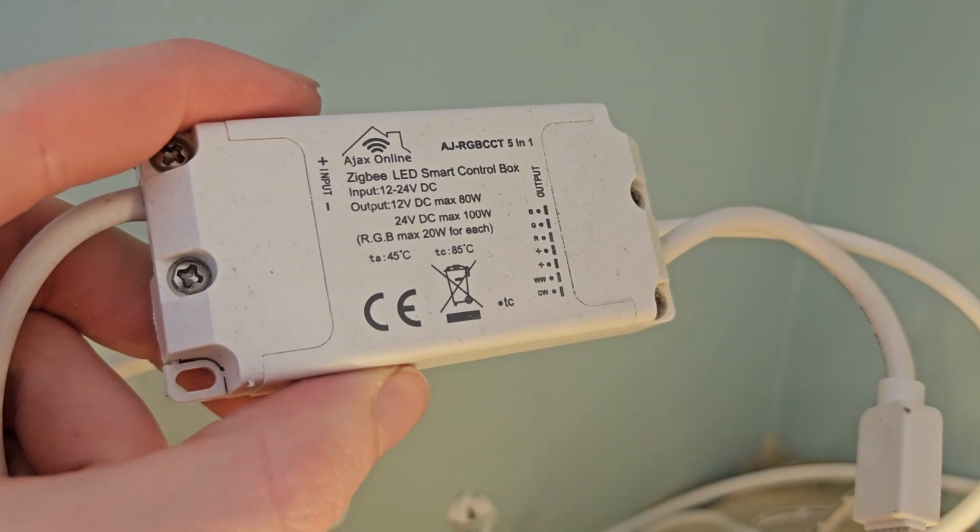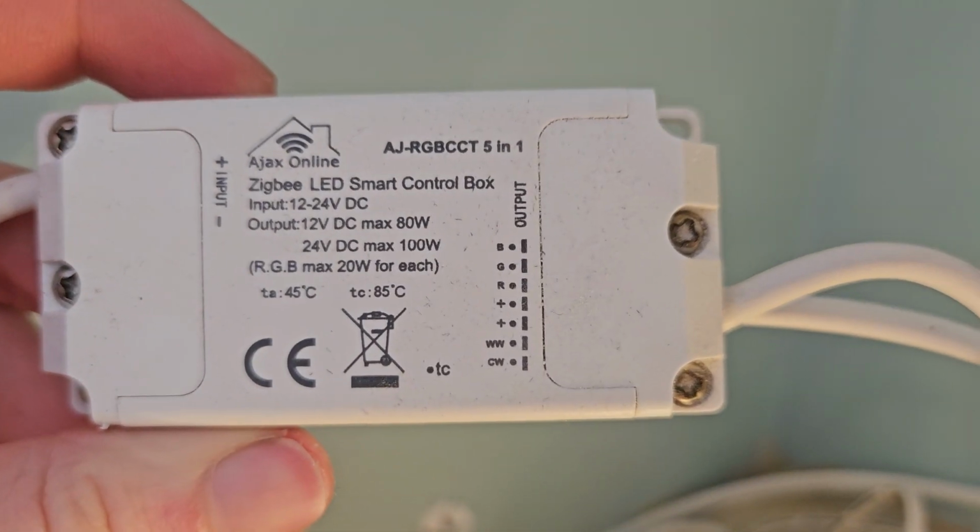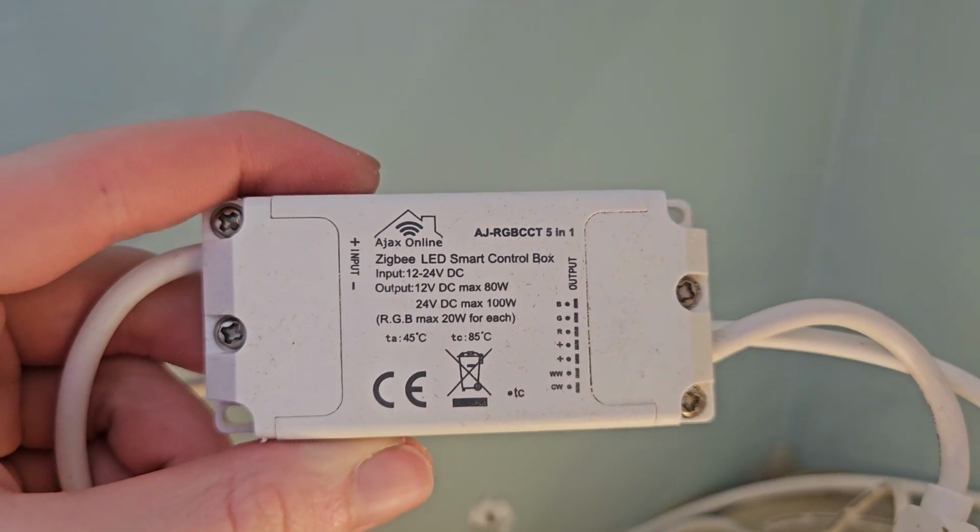Now that you've decided on your strip, you will need to decide on the controller. Just like the strip, the controller will have these abbreviations on them. So if you're purchasing RGBWW strip, you will need to be purchasing an RGBWW controller. If you were to only purchase an RGB controller, then you would not be able to use your independent warm and cool white chips. So it is really important that you make sure these two things match when buying your strip and your controller.